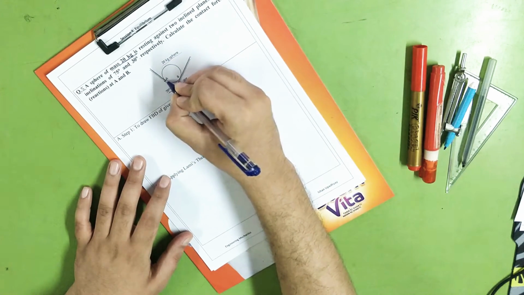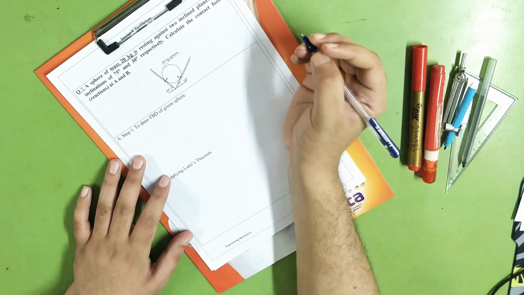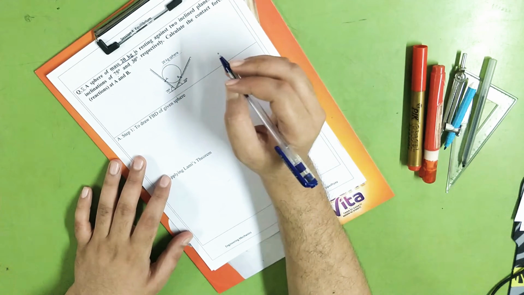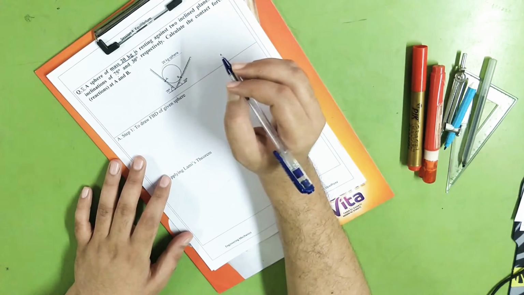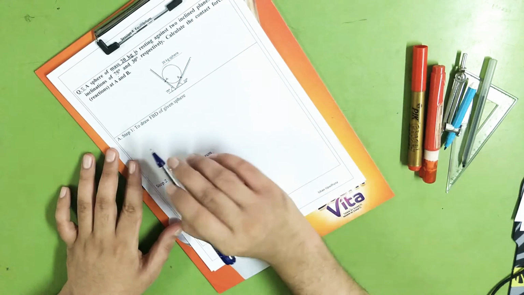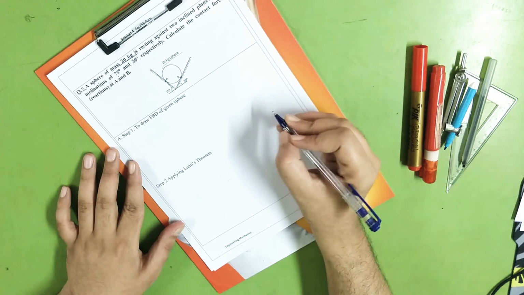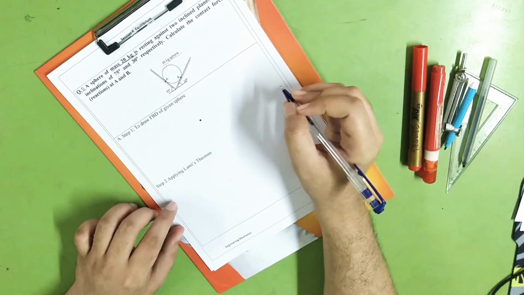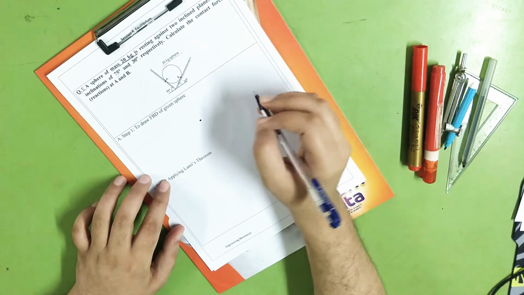So this point is given as point A and this point is given as point B, and for these points A and B we have to find the reaction. So let us first start with the problem by drawing its free body diagram. Here I'll first represent the body as a particle. So this is a sphere.